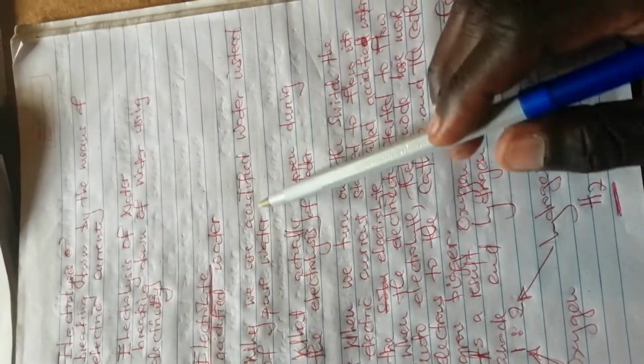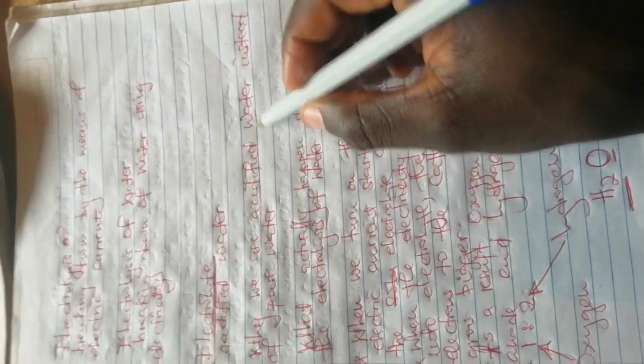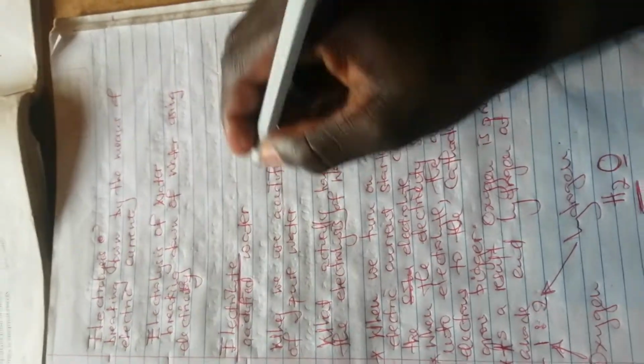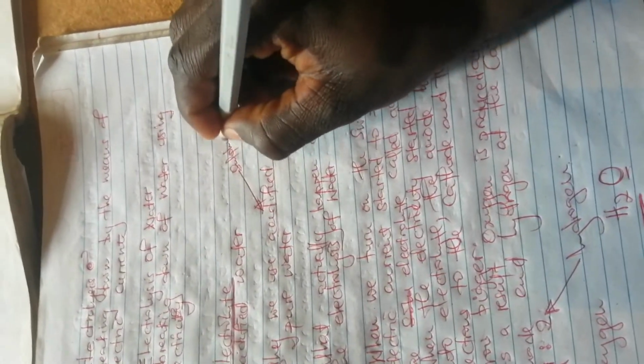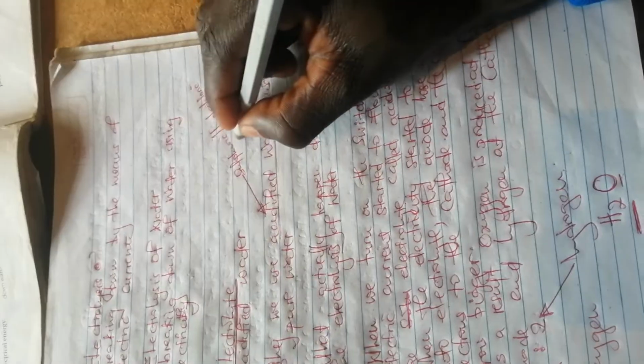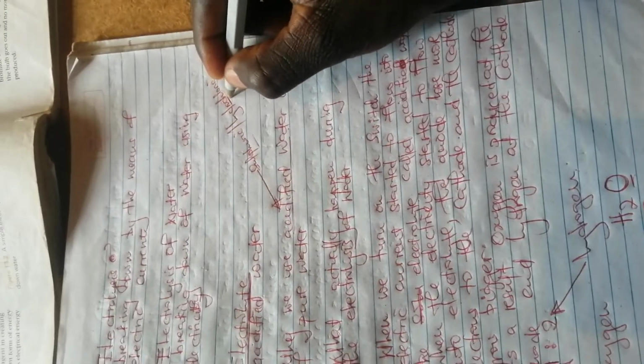You can be asked another question which comes to my mind right now. You can be asked, give any type of acid being used to acidify what? Water. Because this is acidified water. What is acidified water? It is water with acid. We can use sulfuric acid. We can also use hydrochloric acid to acidify what? Water, so that the water can conduct electricity.